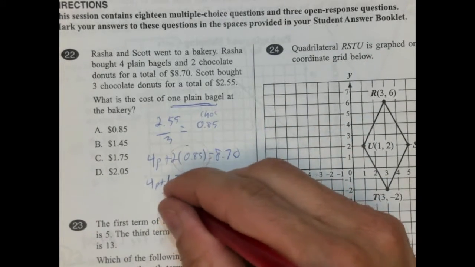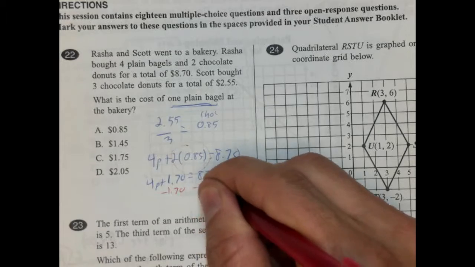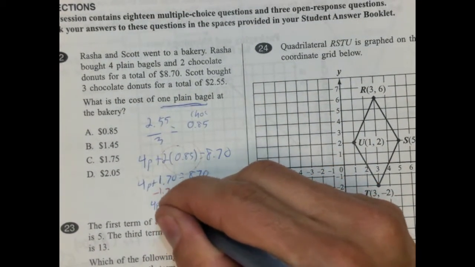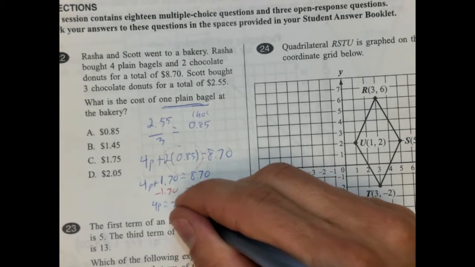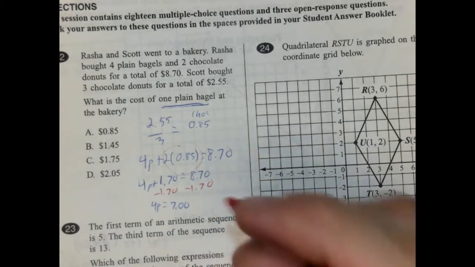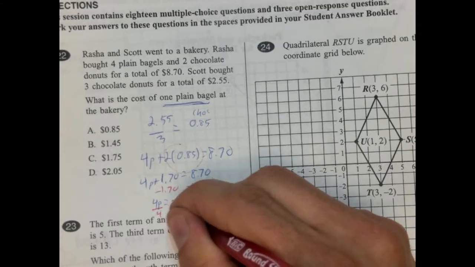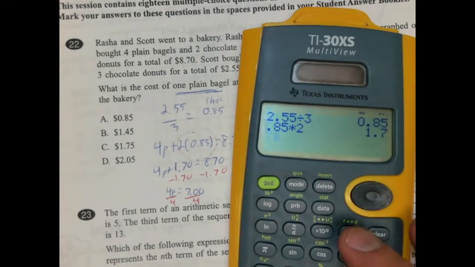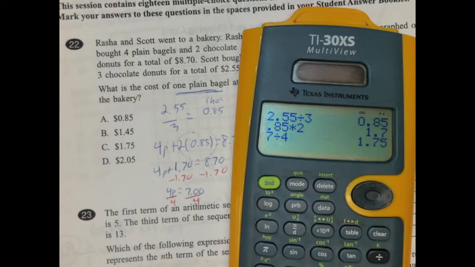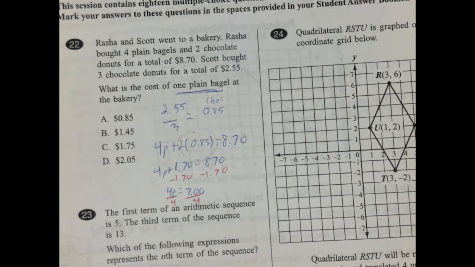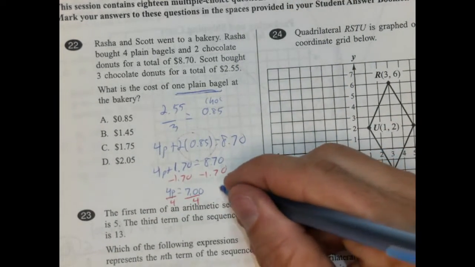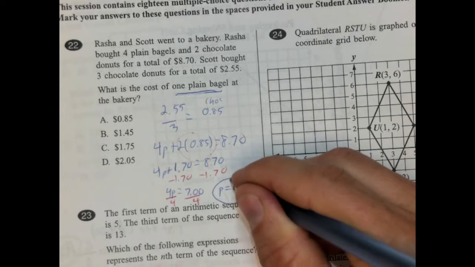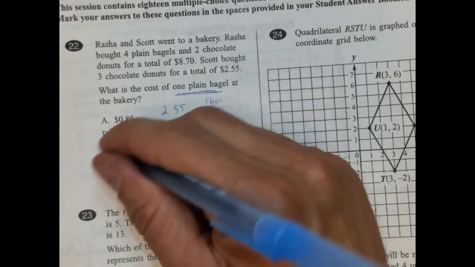And subtract 1.70 from both sides. So 4p equals $7. I'll divide by 4, our coefficient. So $7 divided by 4 equals $1.75. So p equals 1.75. Okay, and that would be C.